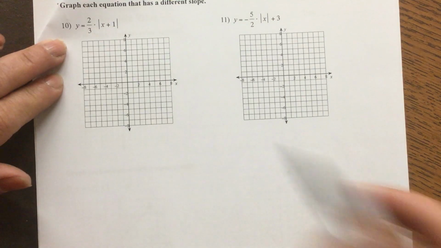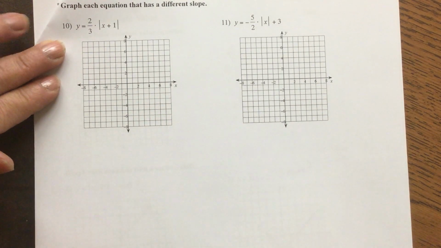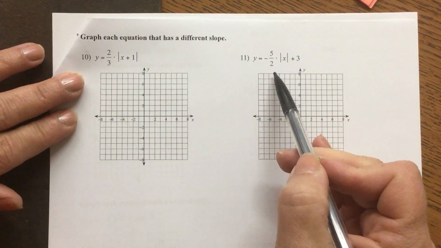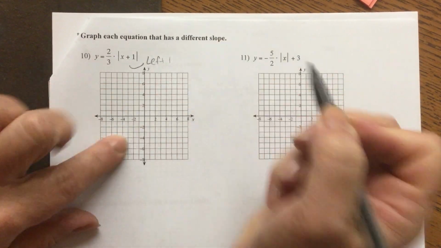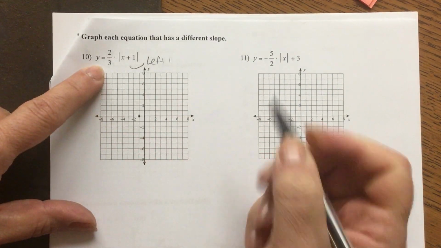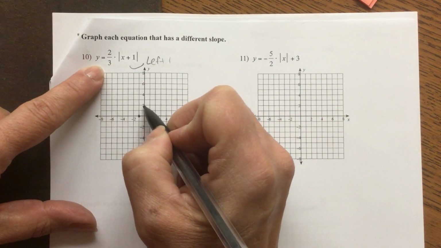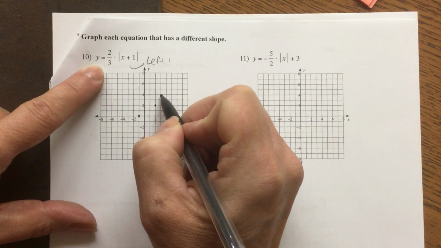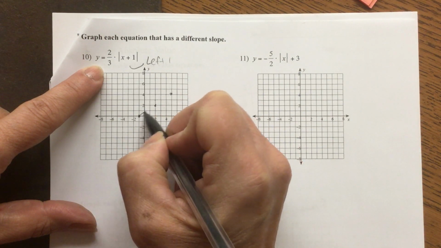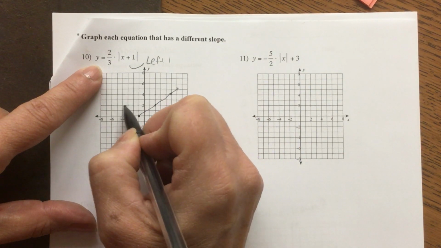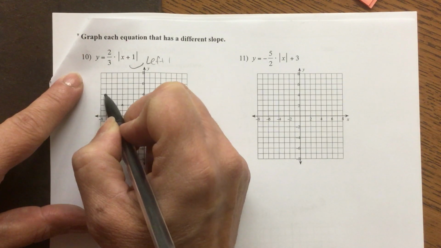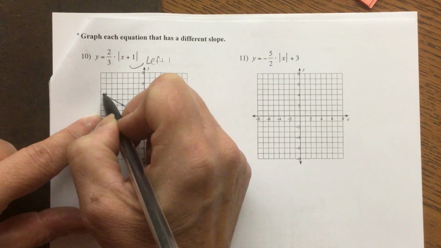Okay? The last type of change we have is a different slope. So this one's going to have a slope of 2/3, and this one's going to have a slope of -5/2. So the +1 is going to move it to the left 1. So you're going to go left 1, but then the slope is 2/3. So you're going to go up 2 over 3, up 2 over 3. The other side is the same way, but you're going to go the other direction. So up 2 to the left 3, up 2 to the left 3. So it makes it wider.